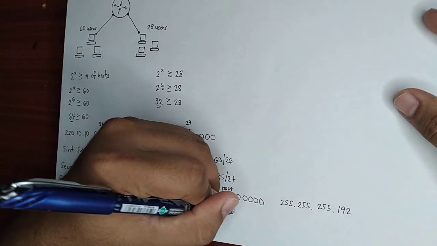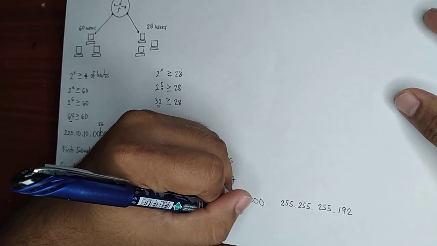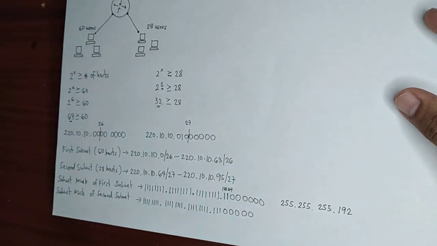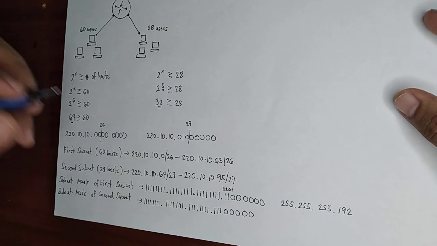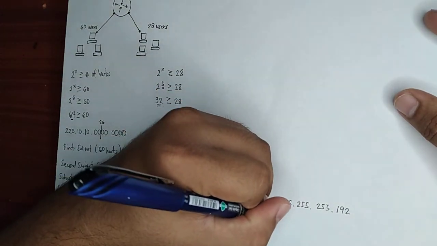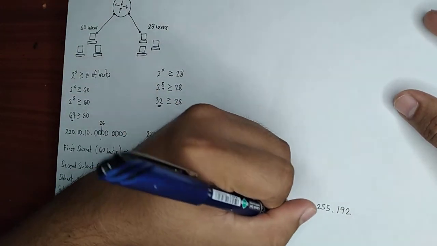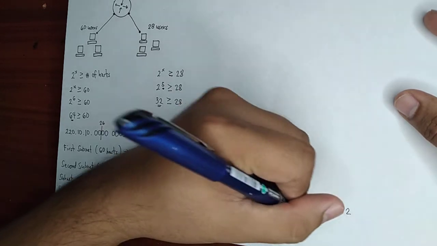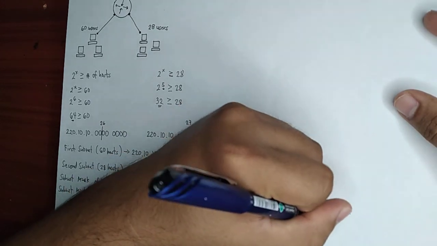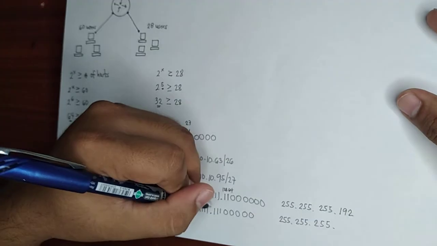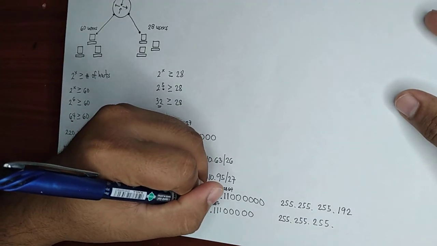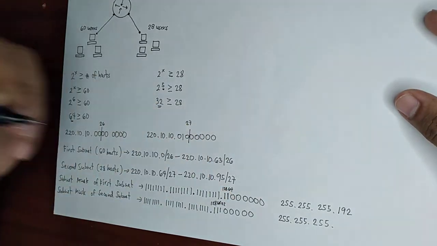Then our host bits are 0. Converting this, we have 255.255.255, and this is 128, 64, and 32.